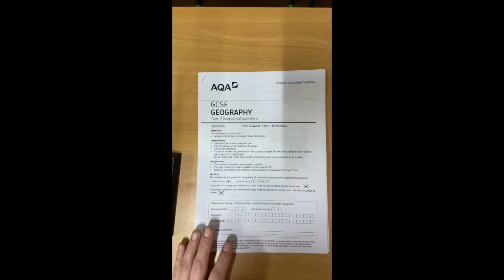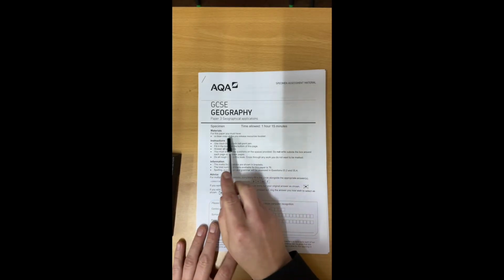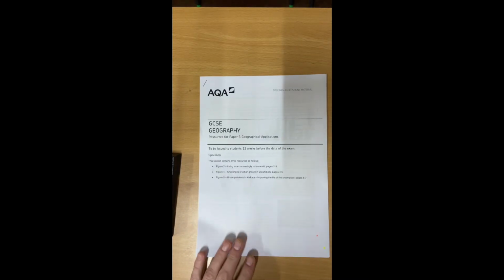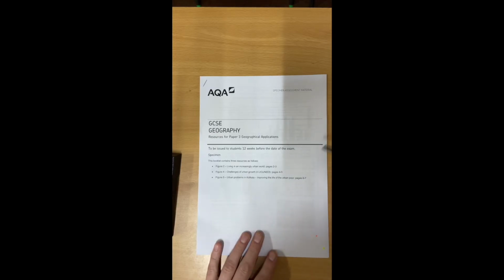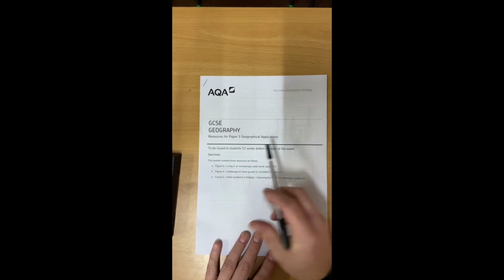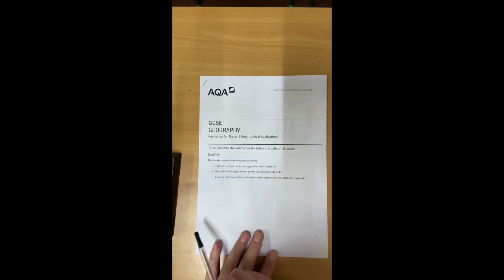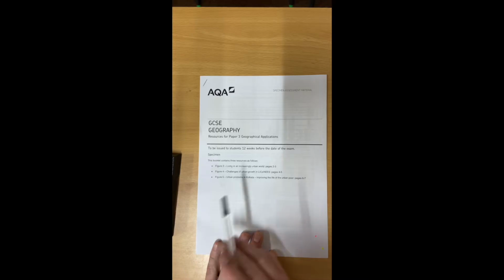So, first of all, it says, for this paper, you must have a clean copy of the pre-release resource booklet. Now, I don't know what your pre-release resource booklet's going to be about. It's going to be about a contemporary, a modern-day geographical issue. And the idea is that you understand this issue and you can apply your geographical understanding, hence the name geographical applications.